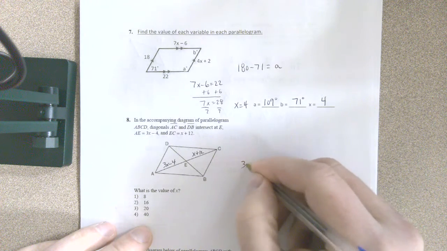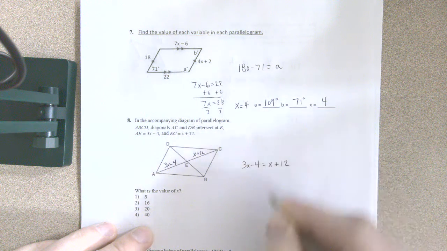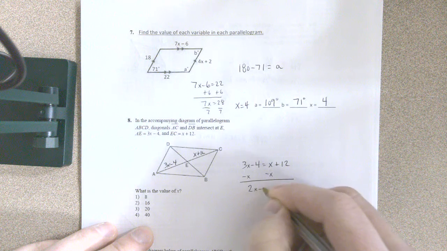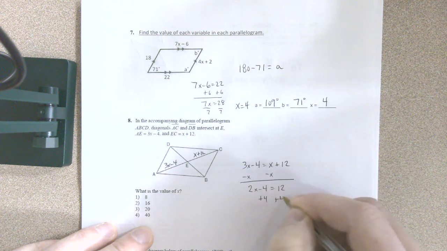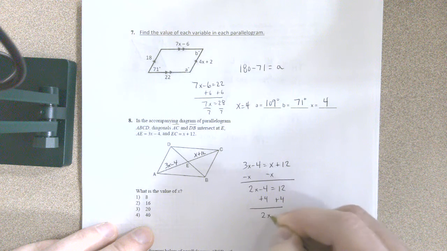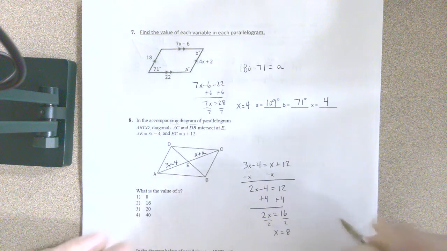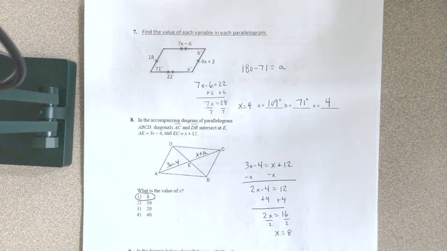I'm just going to set 3x minus 4 equal to x plus 12. If I subtract x, that gives me 2x minus 4 equals 12. If I add 4 to both sides, 2x equals 16. If I divide by 2, x equals 8. The best choice here would be number 1. x is going to be 8.